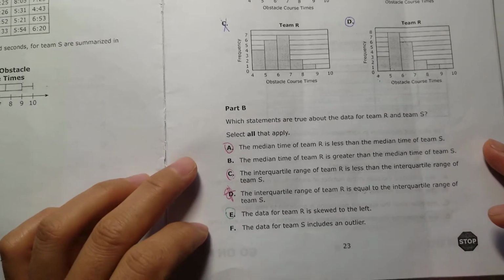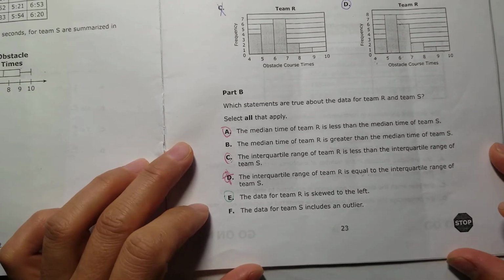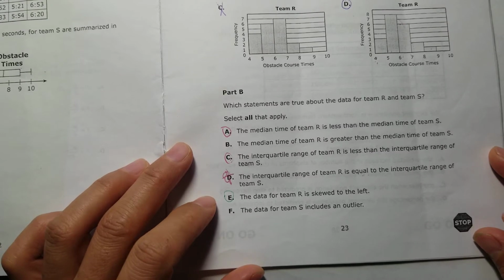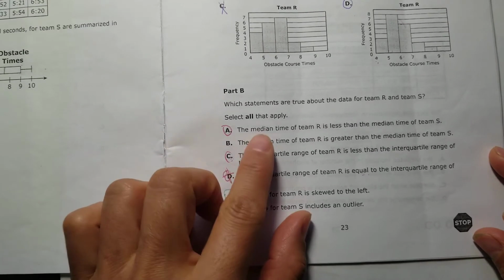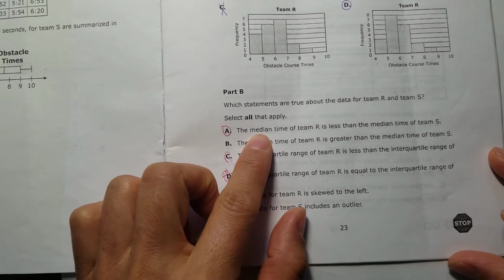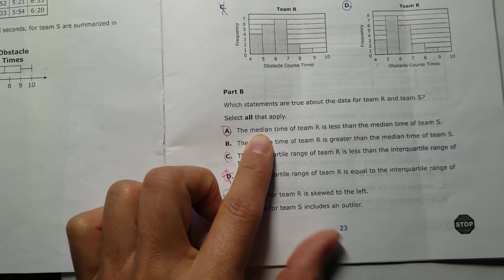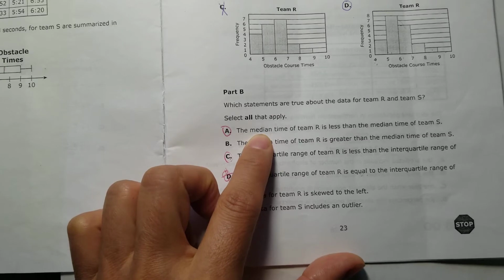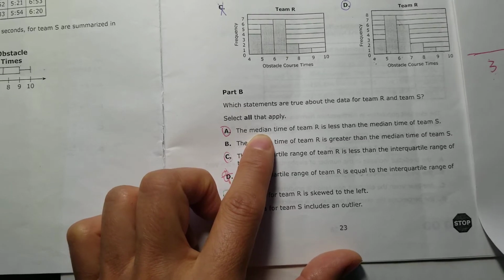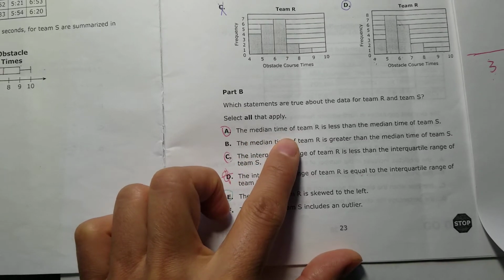Hello, my friend. Let's keep talking about number 15, part B. For part B, we might need to recall some definitions for statistics. The first one is the word median. As we know, you can remember median as the middle. So, what is the median time?